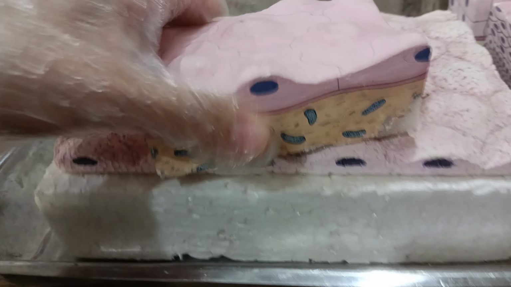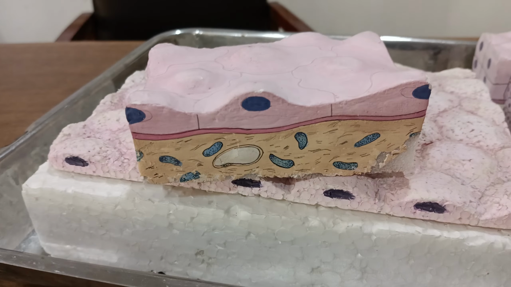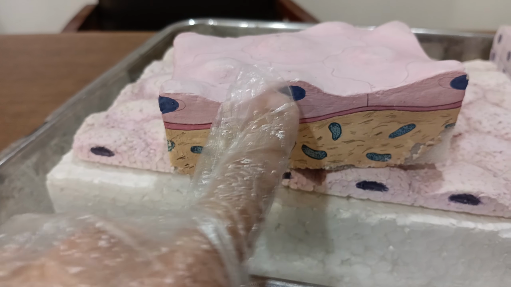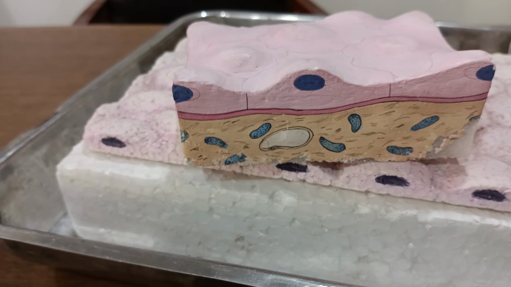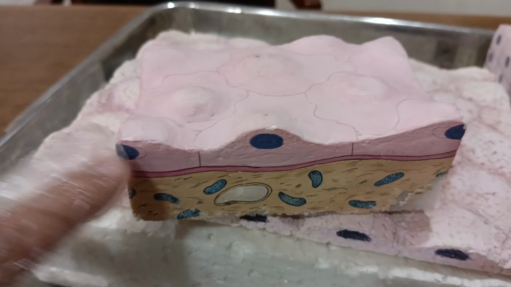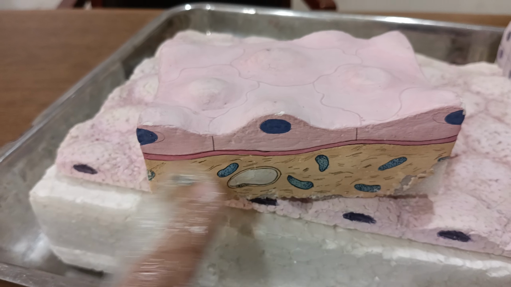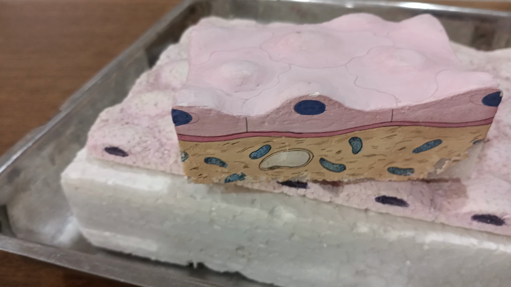Now there is another model of the simple squamous epithelium. You can see the side view with the bulging nuclei in the center, and this is its surface view. This epithelium is resting on the basement membrane and the underlying connective tissue is there.